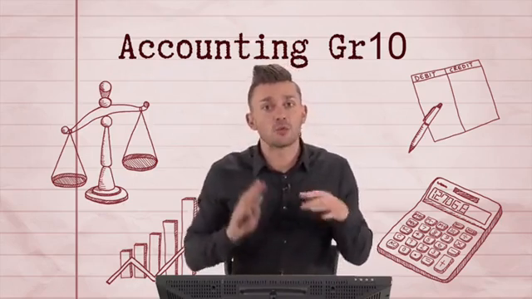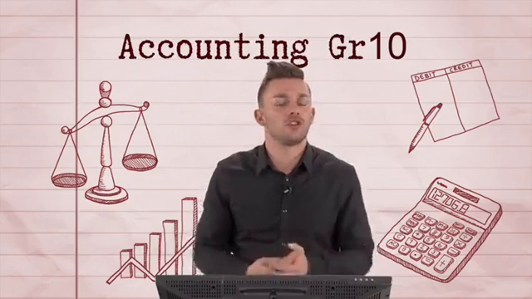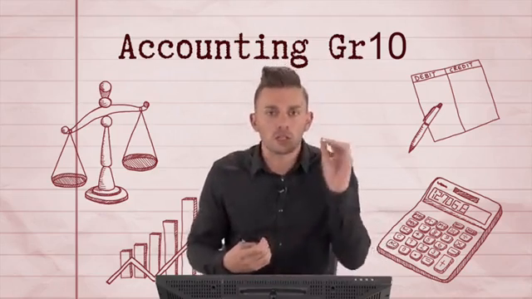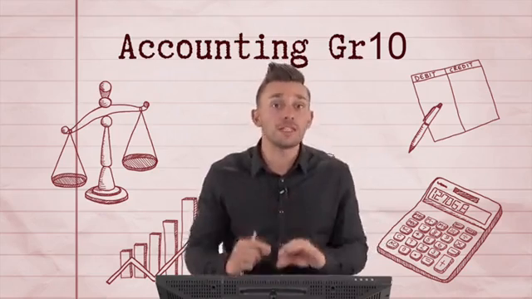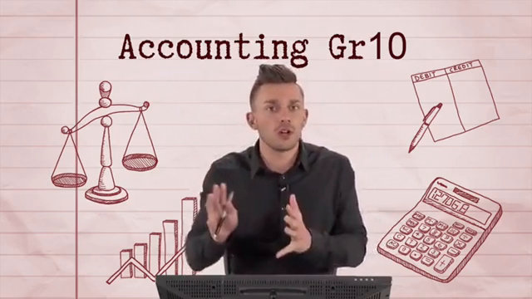A few other tips: write neat, write legibly. Always show your workings. Remember, the teacher doesn't have your calculator to go and check. How did this one get this answer? So please write everything down that you're calculating next to the answer block.